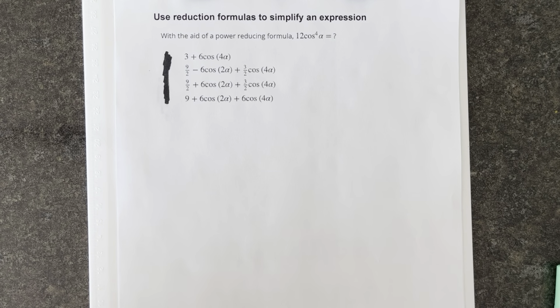In this video, we're going to use reduction formulas to simplify an expression. It says, with the aid of a power-reducing formula, 12 cosine to the fourth alpha is equal to which of the following?